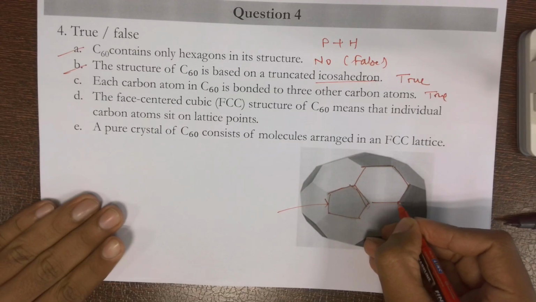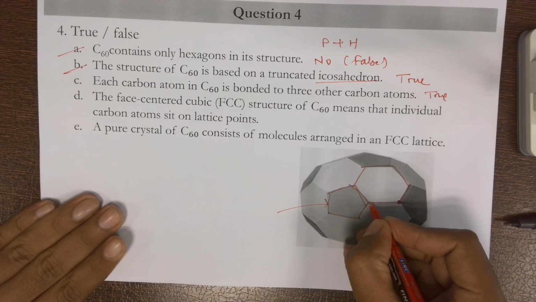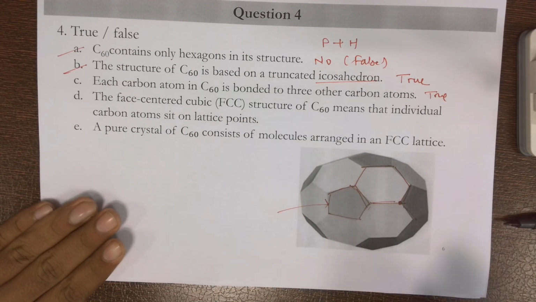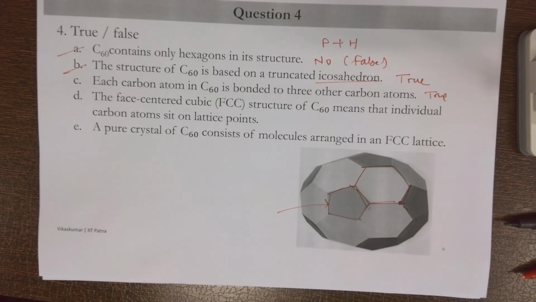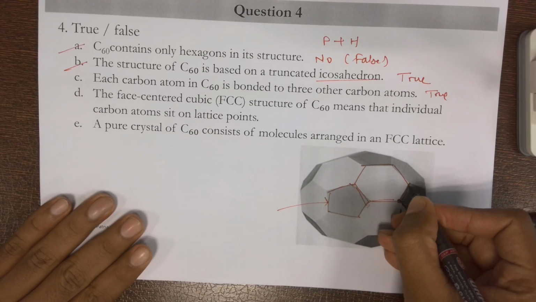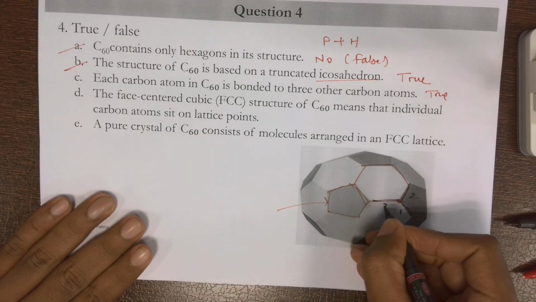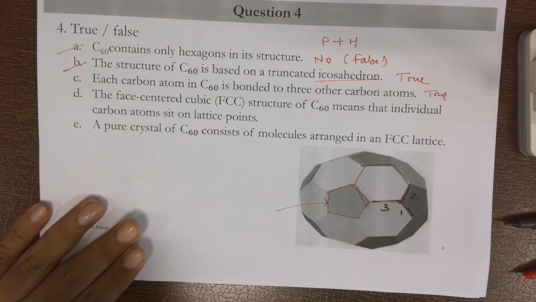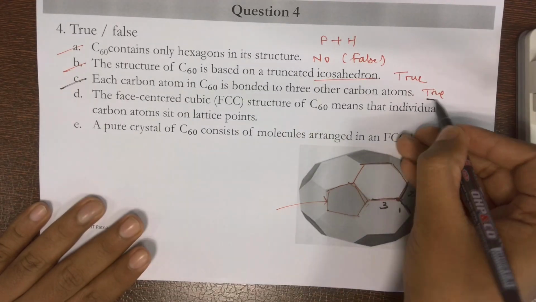We can see one of the carbon atoms presented with the 1, 2 and 3, a total of 3 other carbon atoms. This we can say is bonding number 1. So, C is true.